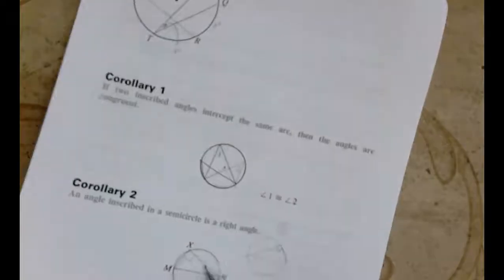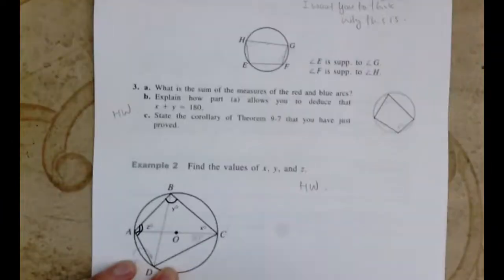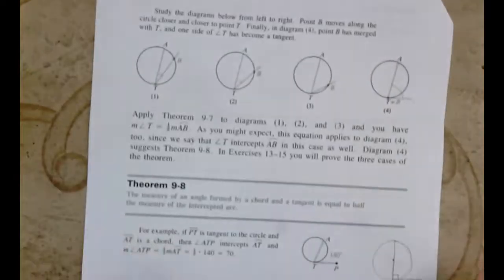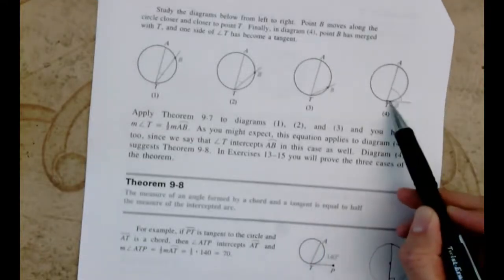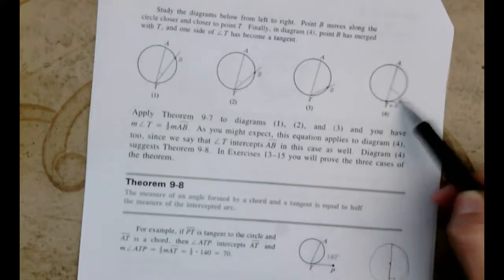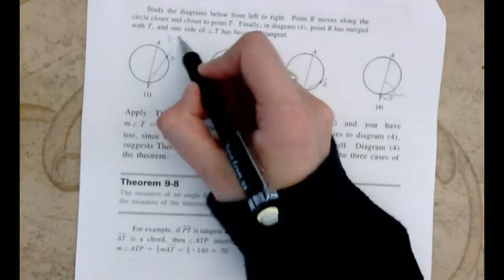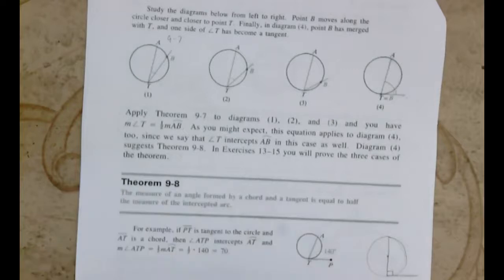This you use a lot on the different problems. And this one, this and this are supplementary, and this and this are supplementary. That's corollary 3. And so that's 4 things, and this is the 5th. Okay, so the chord and the tangent, this is the theorem, the first, the 9-7, right? 9-7 also applies to the tangent. So theorem 9-8 is kind of an extension of 9-7.